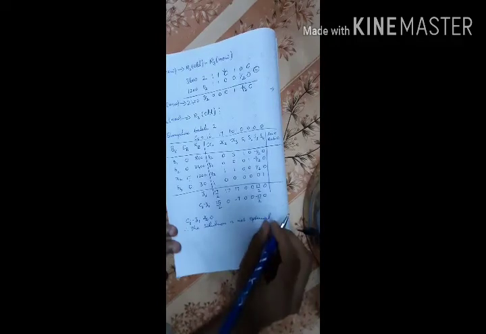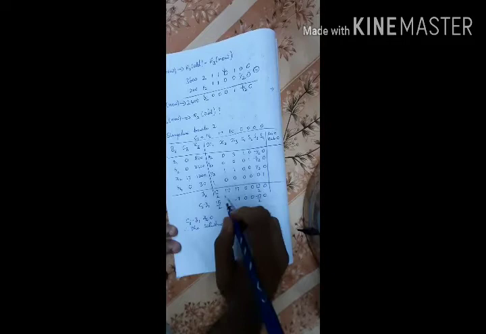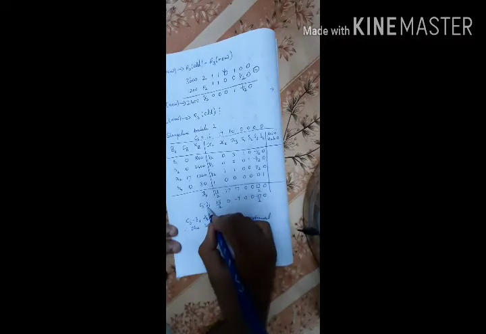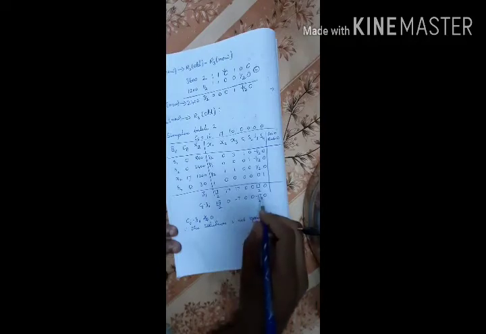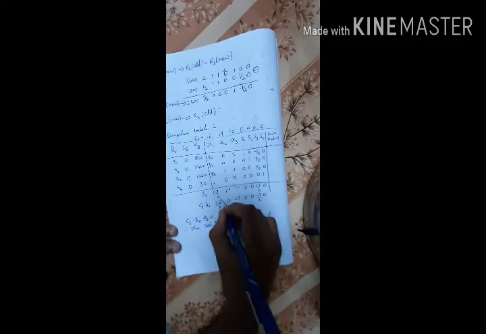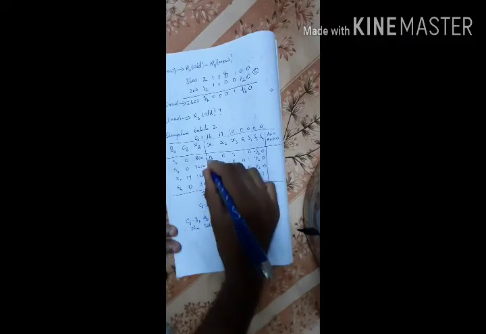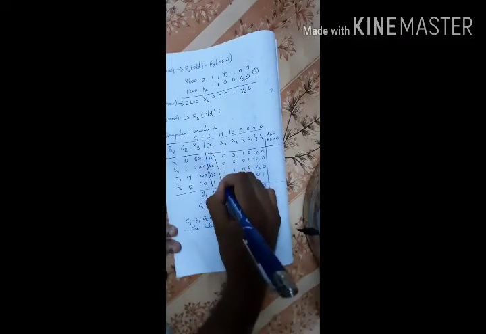So what is the next step? The next step is we calculate the maximum value in Cj minus Zj. Which is the maximum value here? 15 by 2 is the maximum value. So this would be the key column.